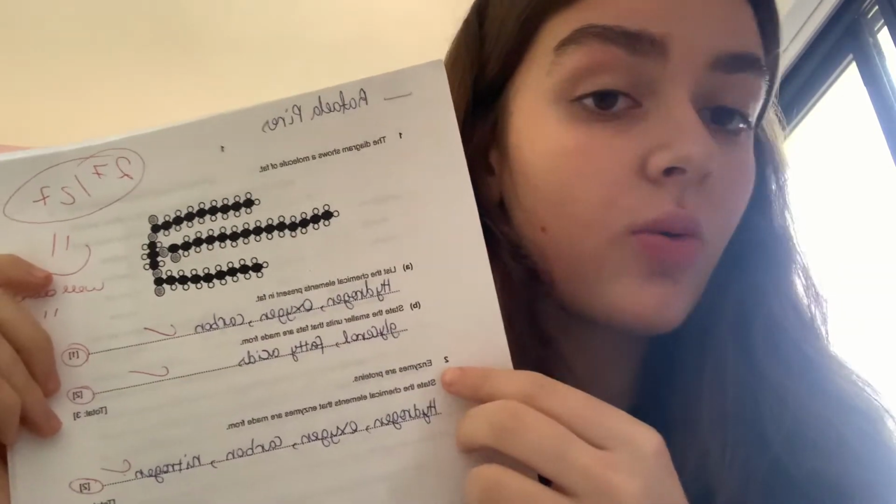So here, for example, is a very simple theory question. It asks the units that fats are made from. And here it is a 2-mark question, as you can see. So I would have to state 2 things, and that is the glycerol and the fatty acids, as I wrote here, and I got the mark.